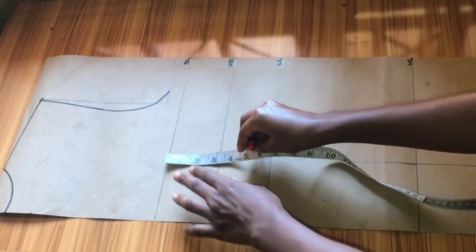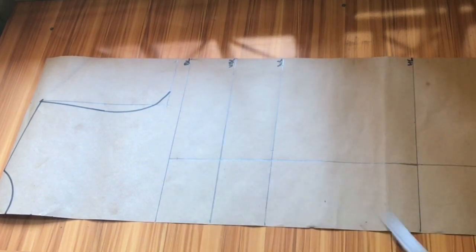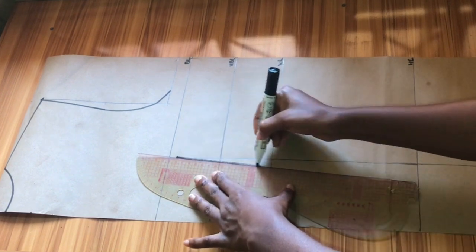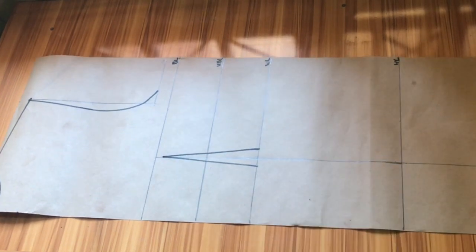I'll go down by half an inch on the bust point. I'll indicate the half an inch with a dot. After doing that, I'll place my ruler to connect from the half an inch to meet the half an inch that I have on the waistline on both sides.